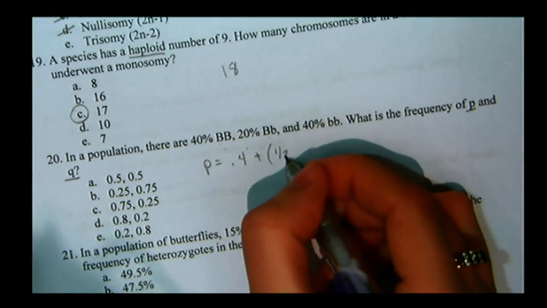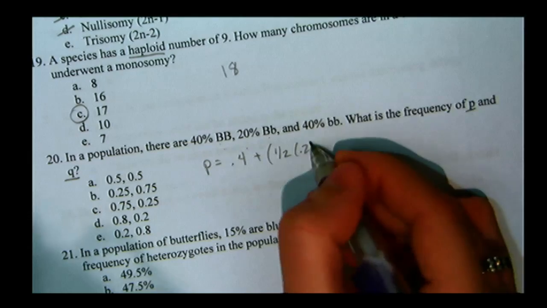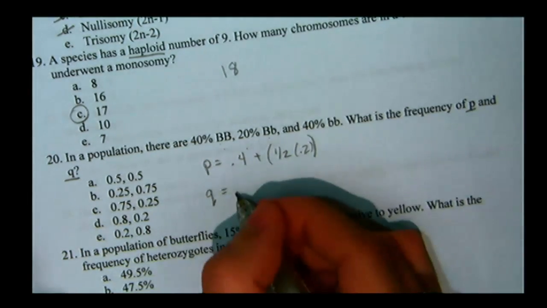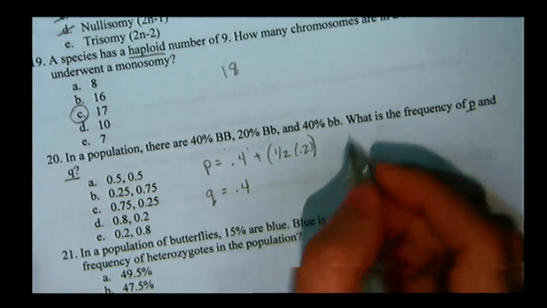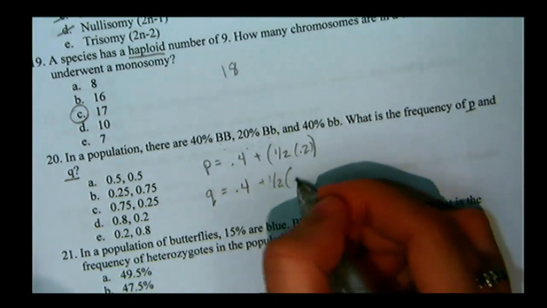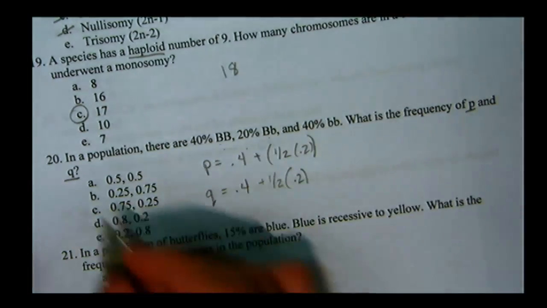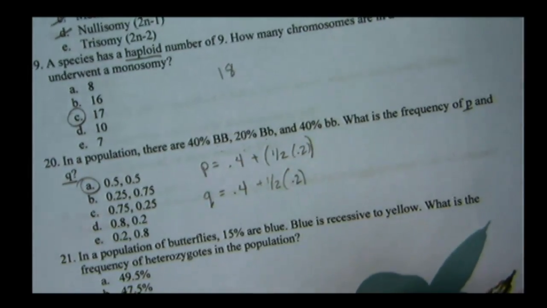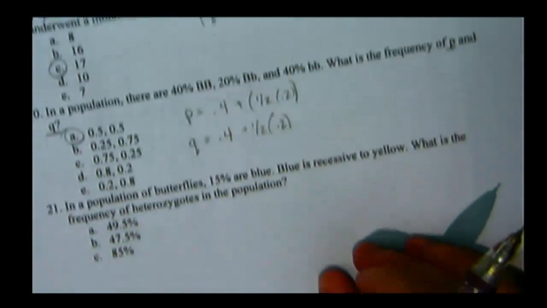Okay, another type of equation. We have a population of butterflies, 15% are blue. Blue is recessive to yellow. So what is the frequency of heterozygotes in the population? So we're given Q in this situation. And Q squared equals 0.15, the decimal equivalent here. And we want Q, so you take the square root of that, which is going to be equal to 0.387.